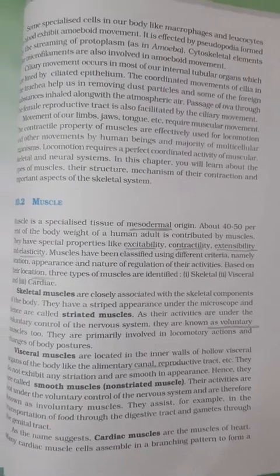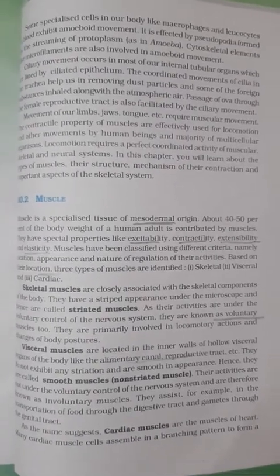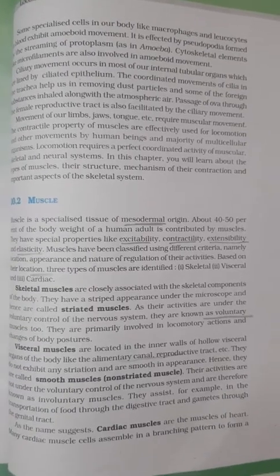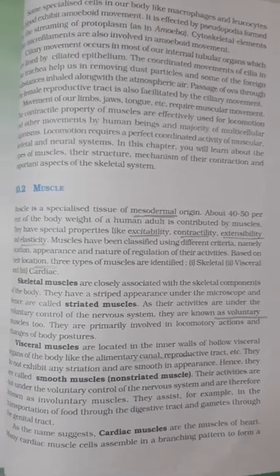Hello students. In this lecture video, I'll be telling you about the different types of muscle and the structure of a muscle fiber. So let's get started.